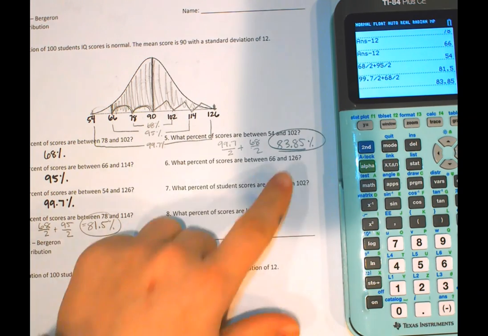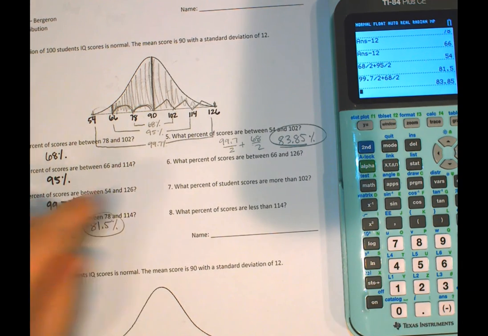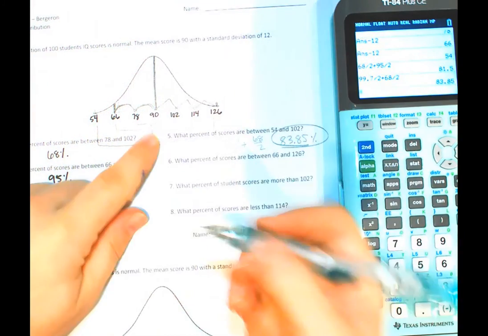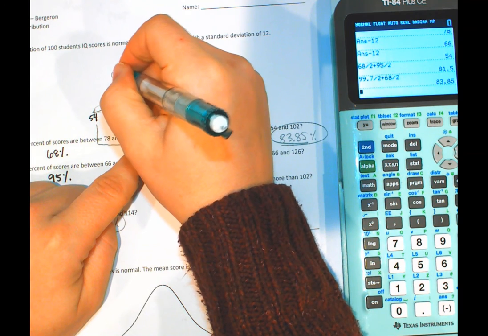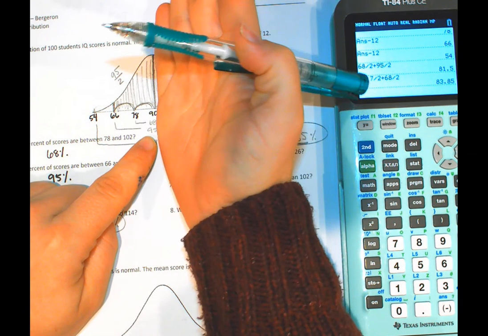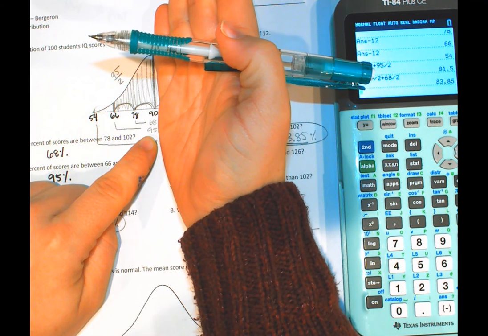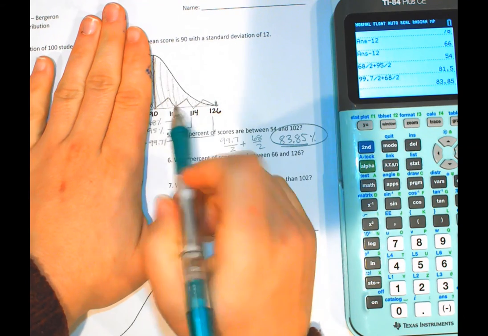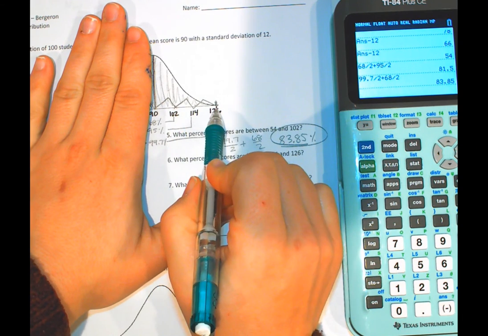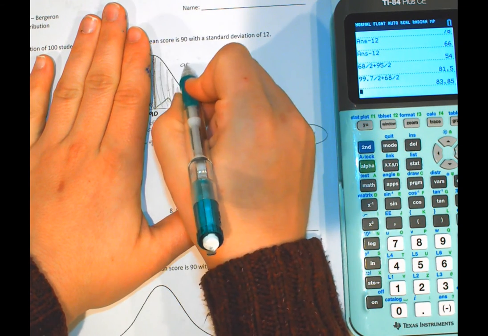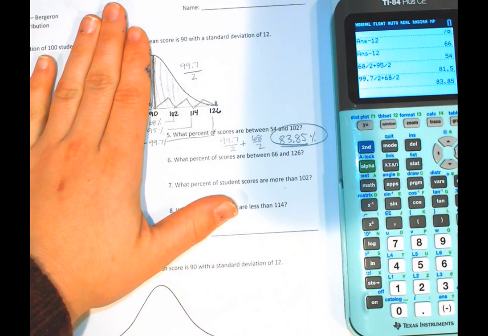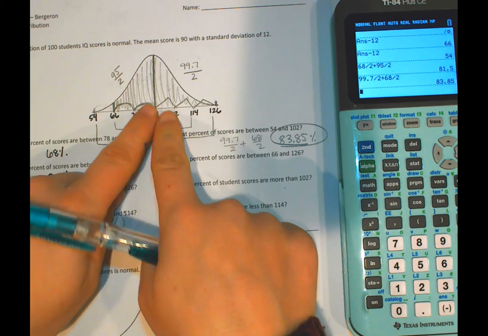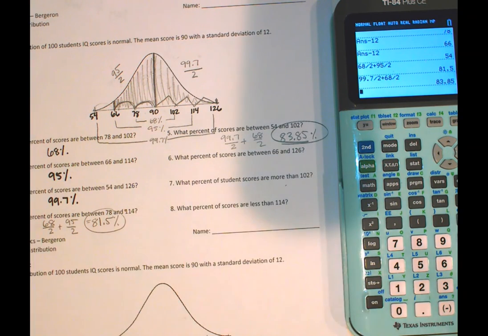So let's talk about the areas that we know. If I look at this side, I'm 2 standard deviations over. So my empirical rule says when I'm 2 standard deviations over, I'm 95%, but I'm only using half of the picture. So I divide by 2. Then I come on this side, I'm 3 standard deviations over. So my empirical rule says that's 99.7, but again, I'm only looking at half of that, so I divide by 2. So then if I add up my 2 shaded regions together, it makes up the whole picture.